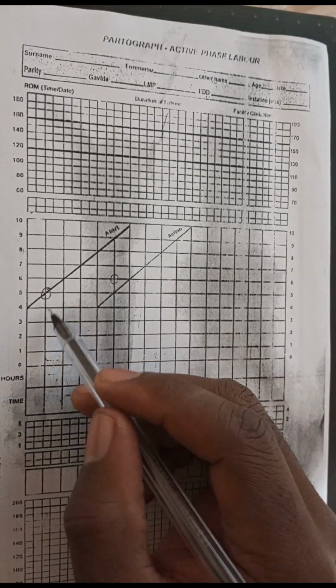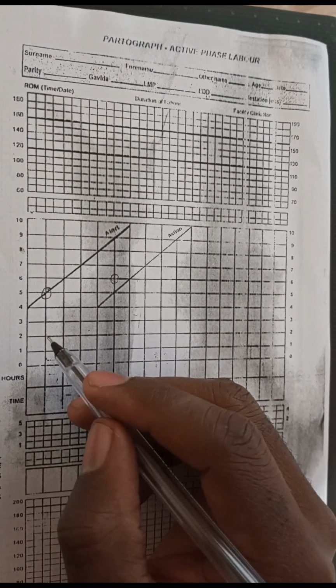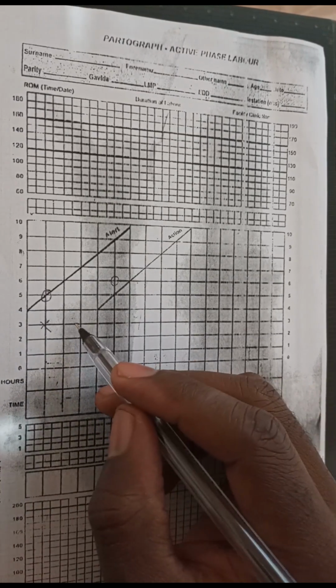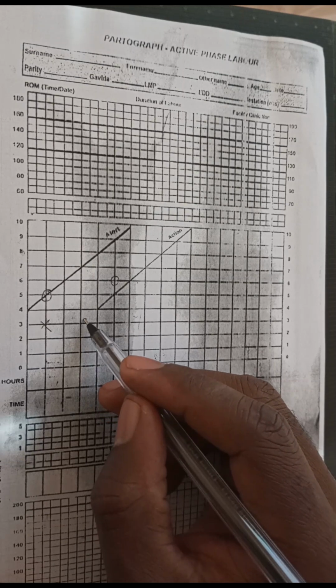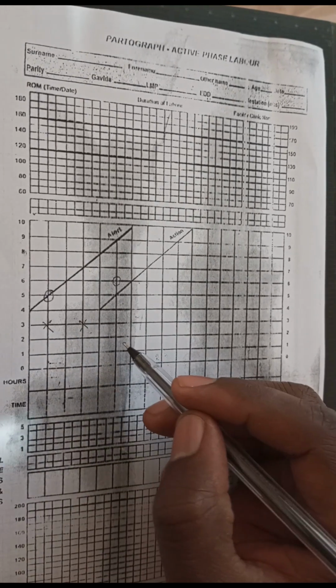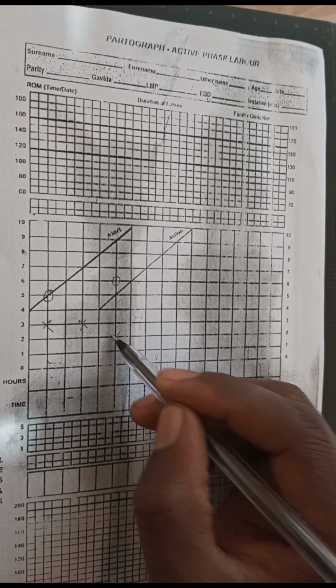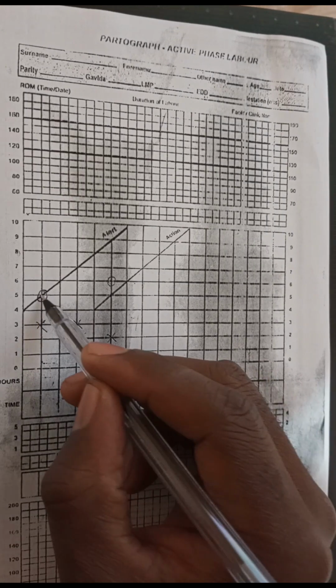Okay, sometimes you also discover that there's no descent as well. Okay, the first time the descent was at 3/5. Then 2 hours later, it's at the same 3/5. Okay, 4 hours later, it's at 2/5. This is very slow labor. Okay, meaning the graph is going to be like this.